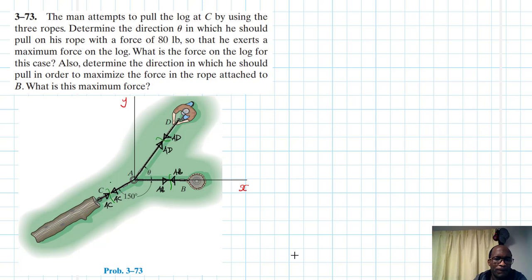So we expect to have components in these directions from AD, then another component from AC like so, and another one like so.